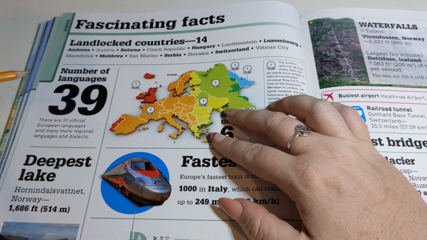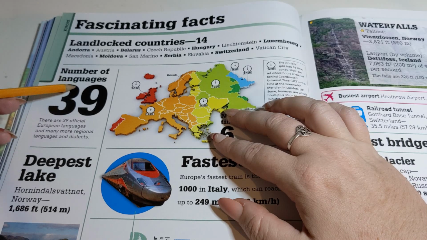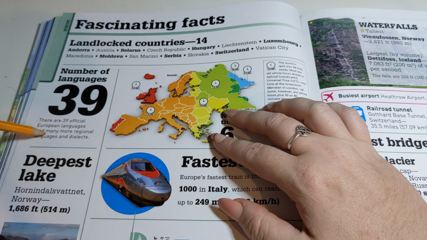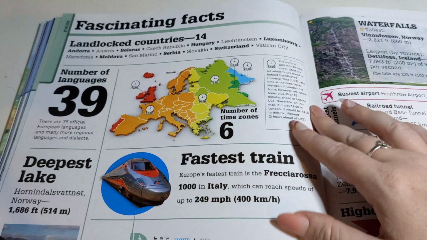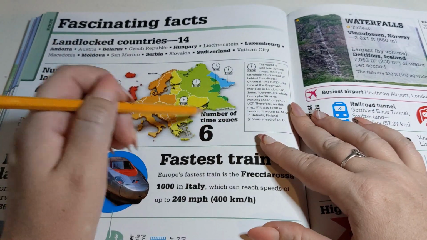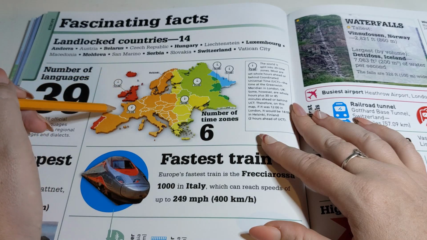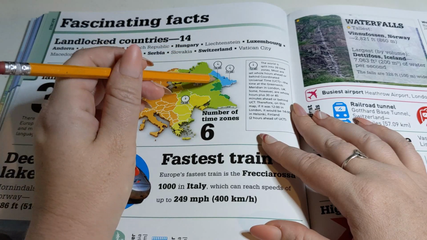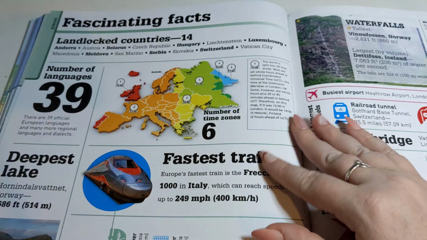I don't know why. Anyway, there are 39 official European languages and many more regional languages and dialects. There are 6 time zones. There's 1, 2, 3, 4, 5, and 6.